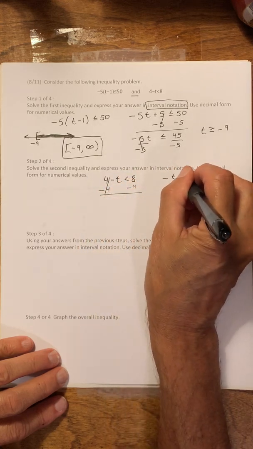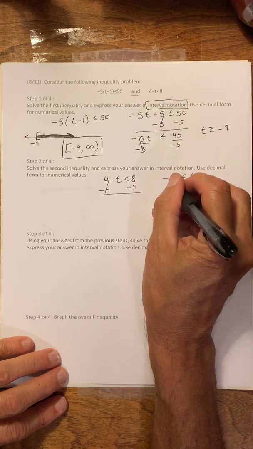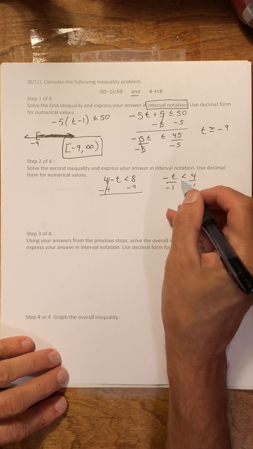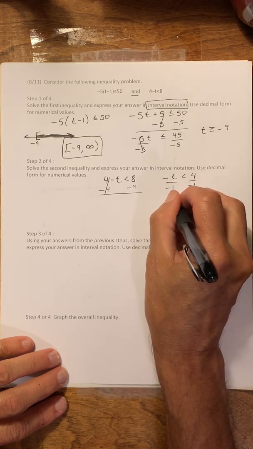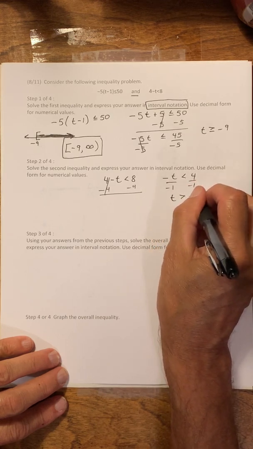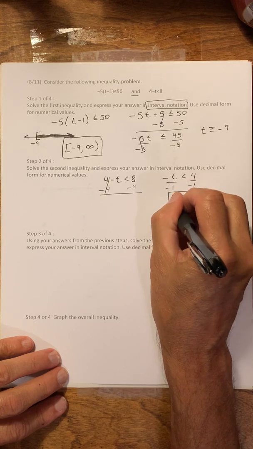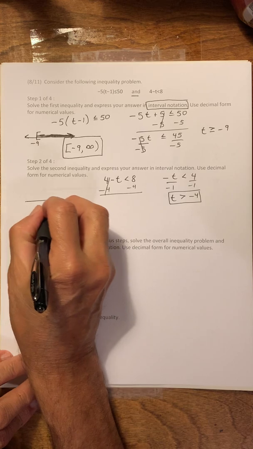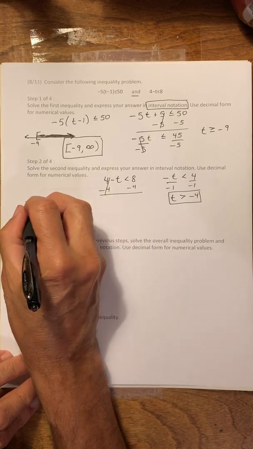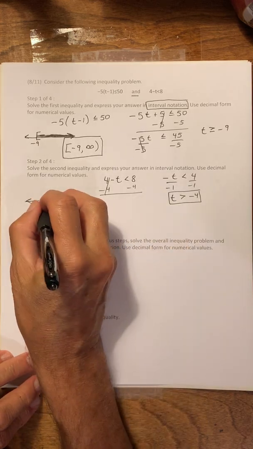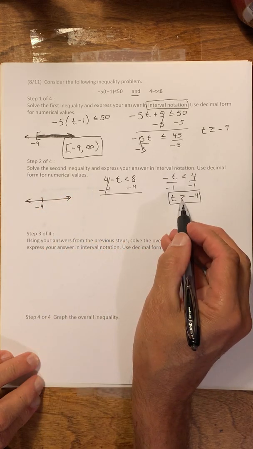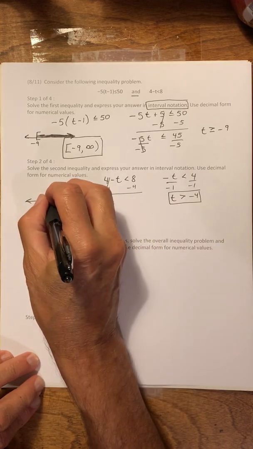Negative t is less than 4. Divide both sides by negative, and I'll switch my inequality. T is greater than negative 4. So there's the solution, but they wanted an interval notation. If I were to graph it, t is greater than negative 4. No equal to sign, so I get parentheses here.